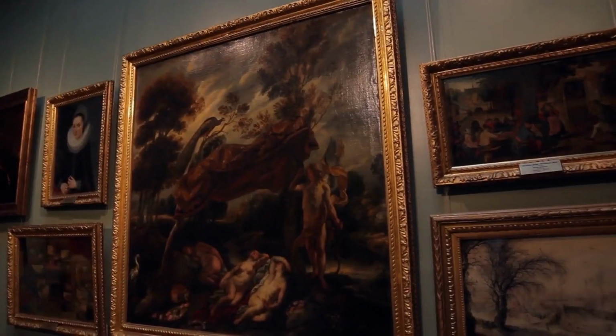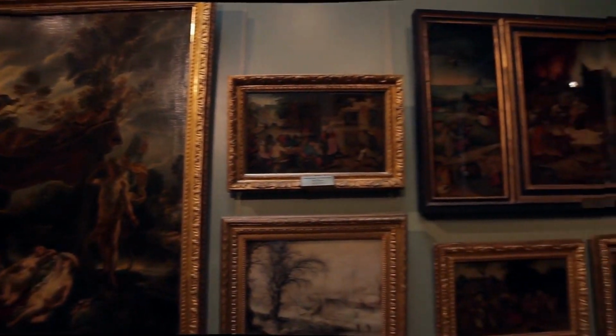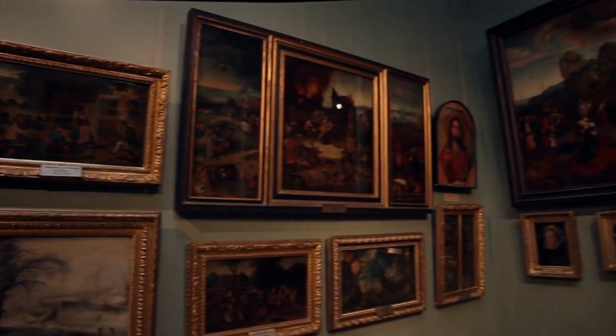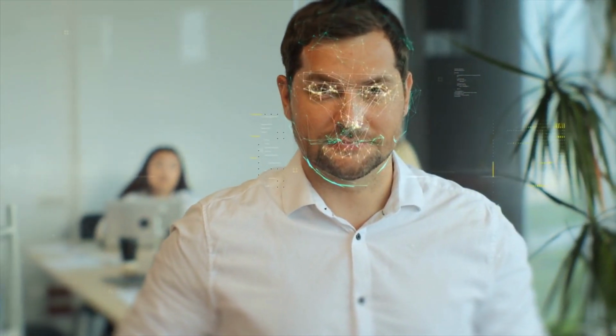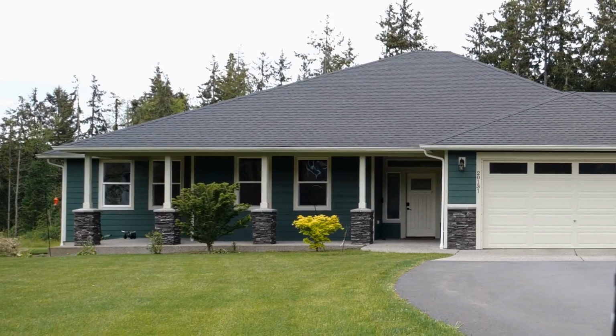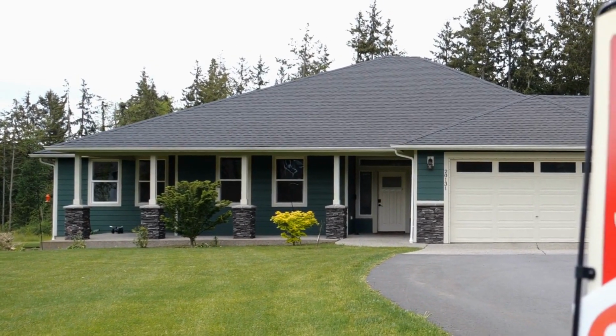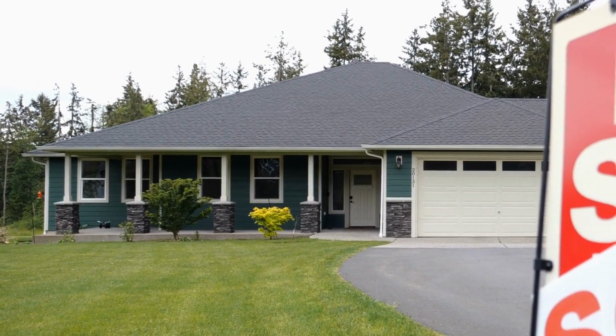NFTs have already had a significant impact on the art world, with several high-profile sales of digital art fetching millions of dollars. However, the potential applications of NFTs go far beyond art, and could include everything from ticketing to gaming to identity verification. As NFTs become more widespread, they could fundamentally change the way we think about digital ownership and value.